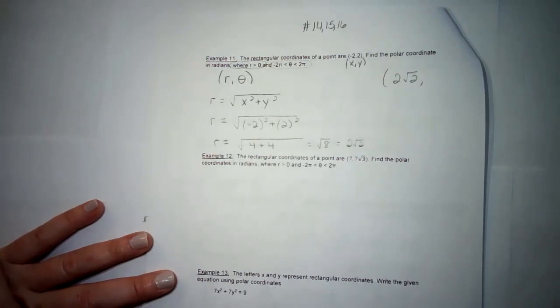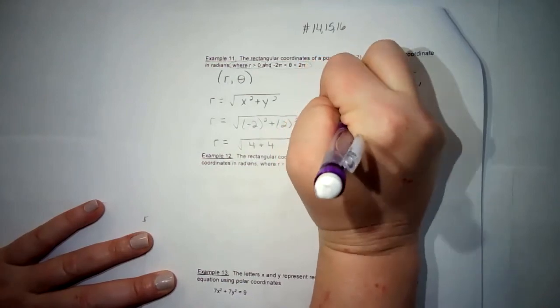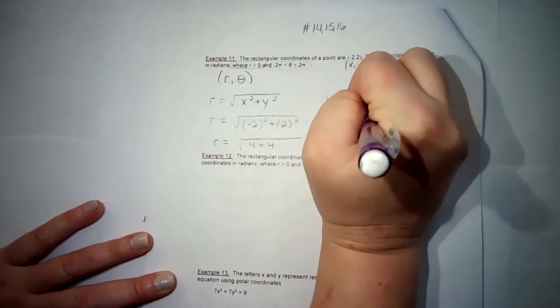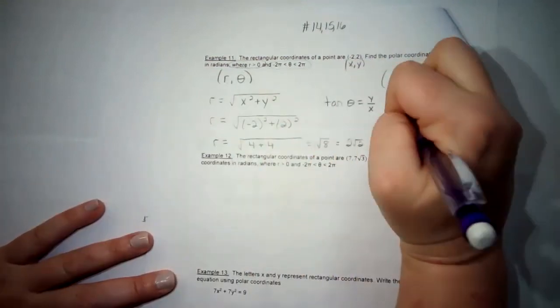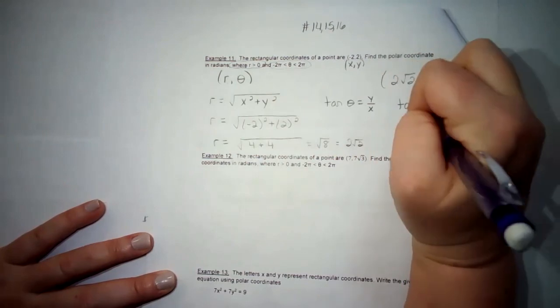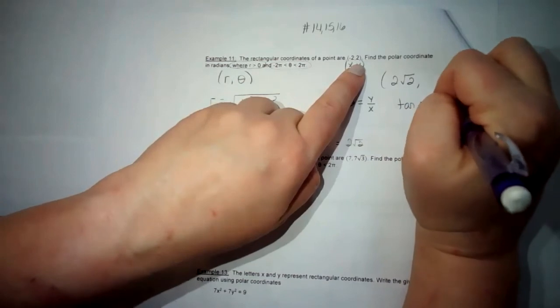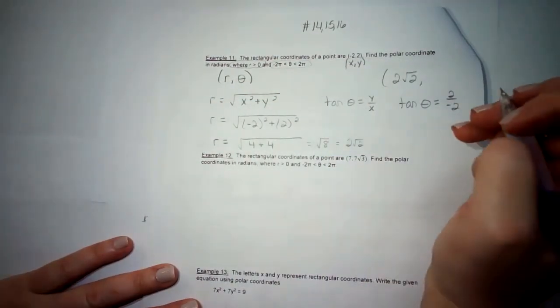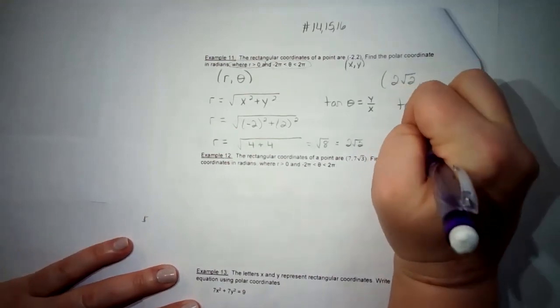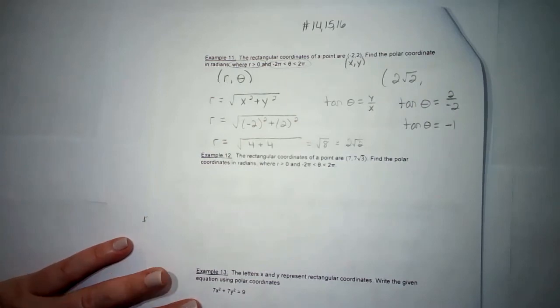Okay, but now we need a theta. So to find the theta is when we're going to use this little guy. Tan theta equals y over x. Okay, so we're going to have tangent theta equals 2 over -2, y over x. It came right out of my point there. Okay, we're going to reduce it a little bit. Tan theta equals -1.